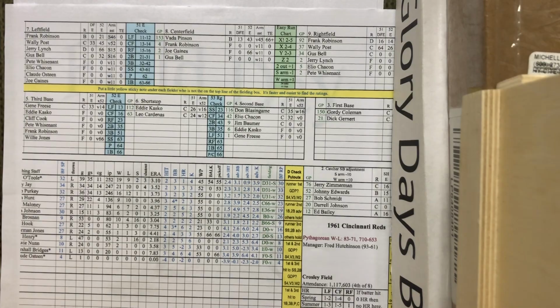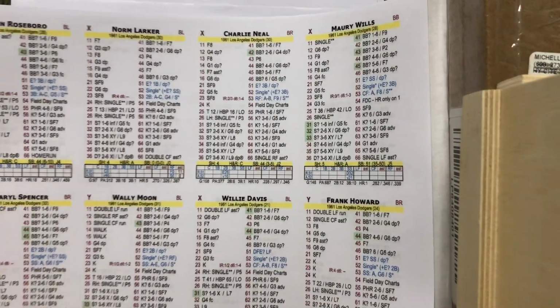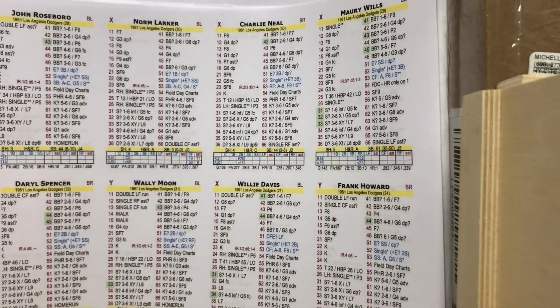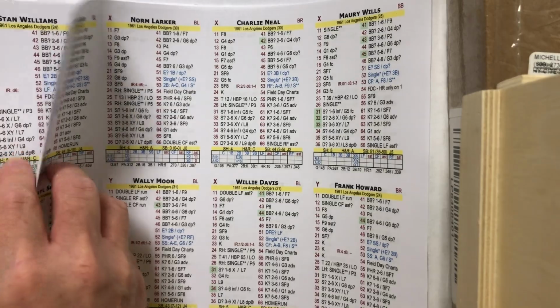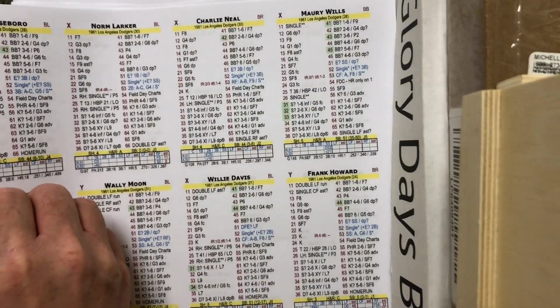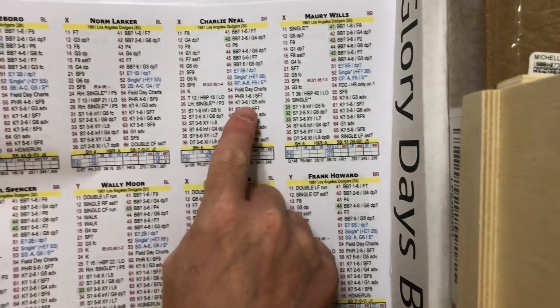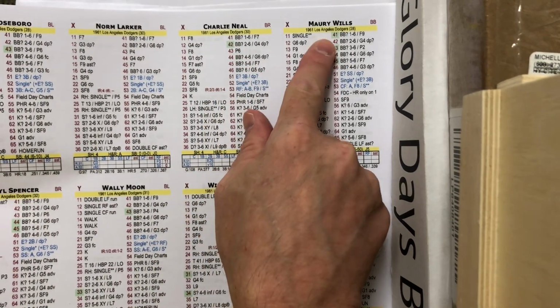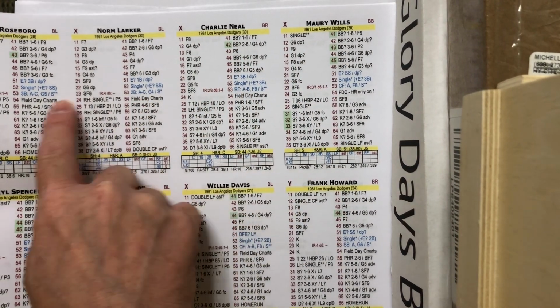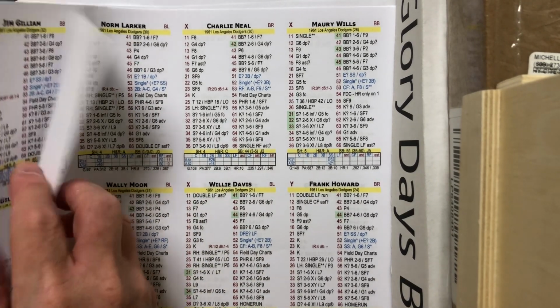All right, what do the cards look like? Well, they print on sheets of 8 batter cards per page. For example, for this particular team, the 61 Dodgers, note the use again of color to flag certain outcomes on the batter cards.